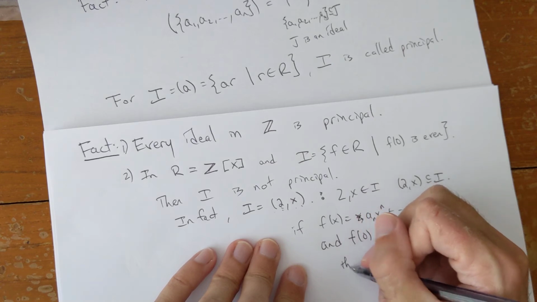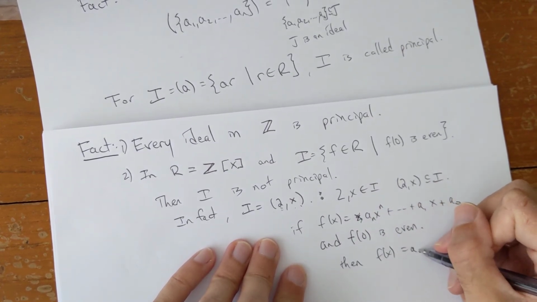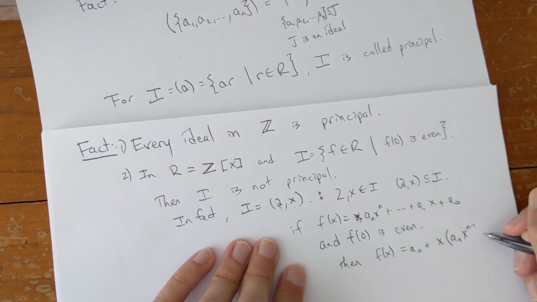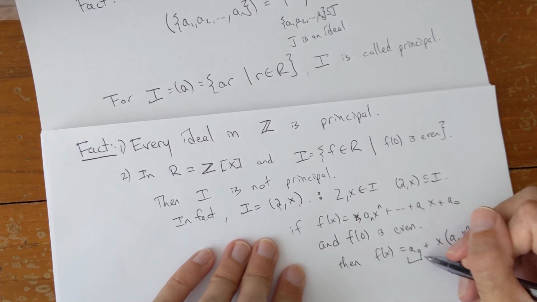Then f of x, you can write it as an even number a0 plus x times the polynomial a_n x to the n minus 1 plus ... plus a2x plus a1.